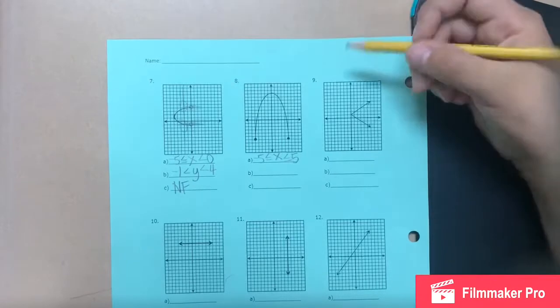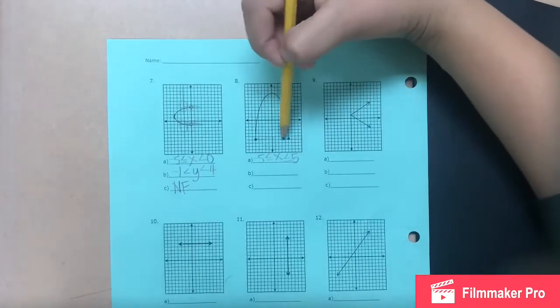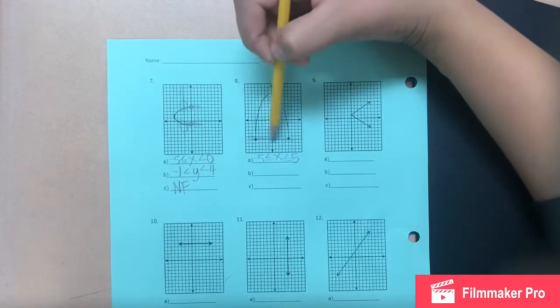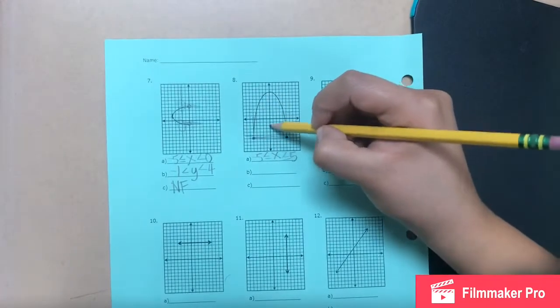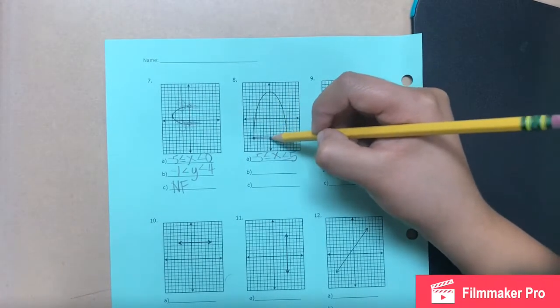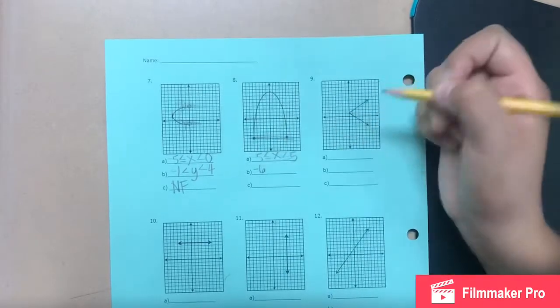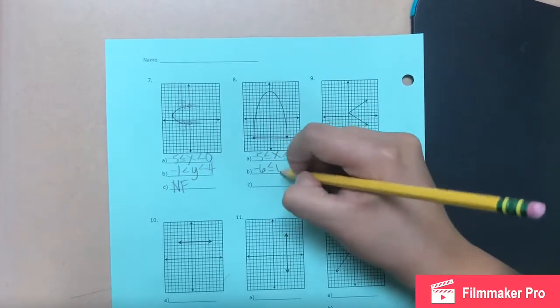If I go low to high, my lowest point are these two dots. They're both on the same line. So how low is that? That's -1, -2, -3, -4, -5, -6. They are both closed circles, so it's less than or equal to y.